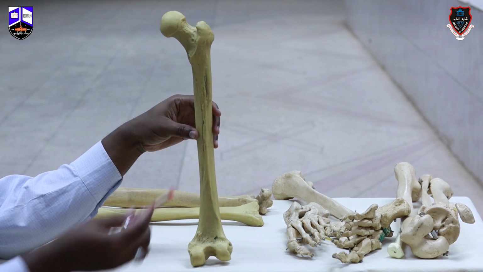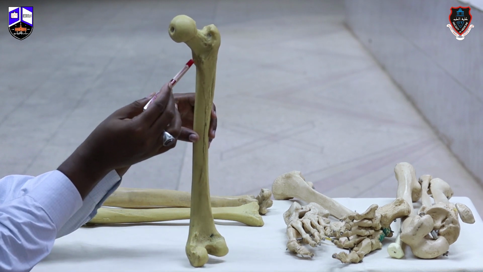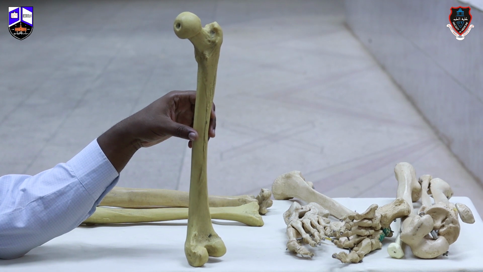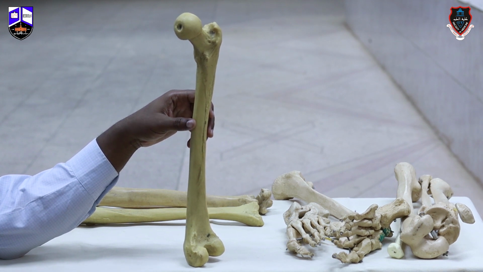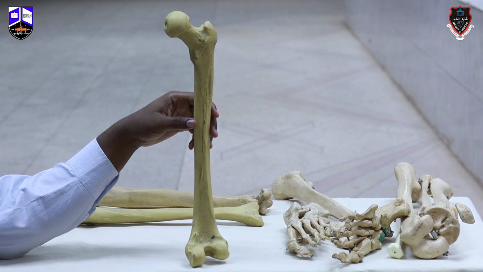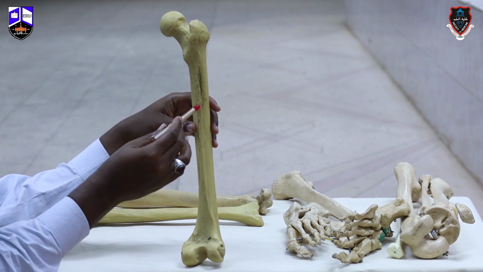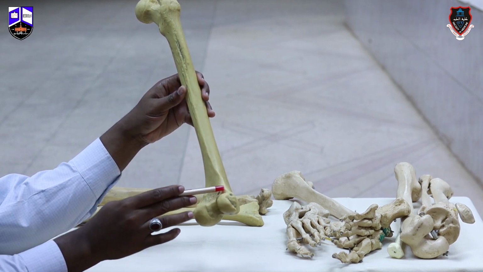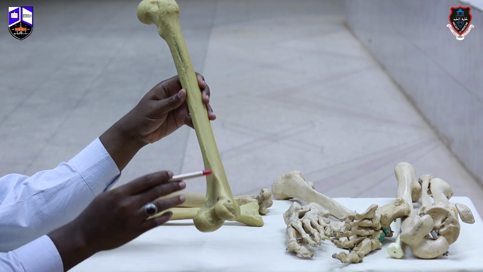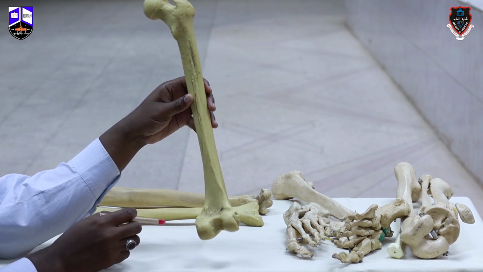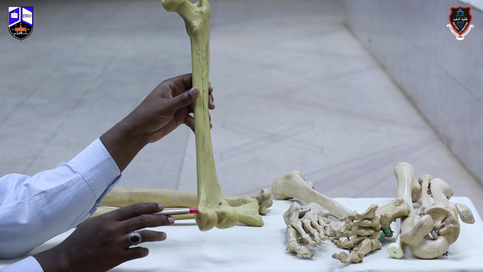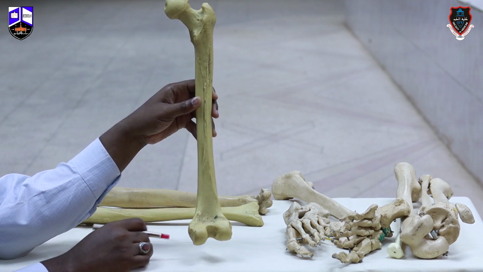Then this medial lip together with the spiral line will give an origin to the vastus medialis muscle. Vastus medialis will take an origin from the medial lip of the linea aspera. Then when you go downward, this lateral divergence will lead to the lateral supracondylar ridge, and will lead to the lateral epicondyle. And the medial lower divergence will lead to the medial epicondyle.